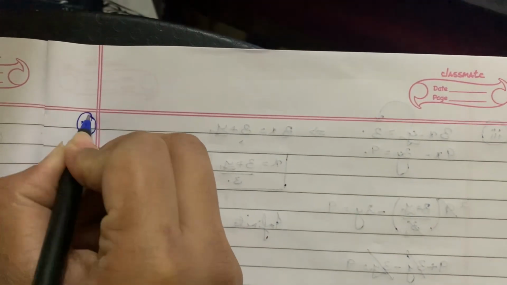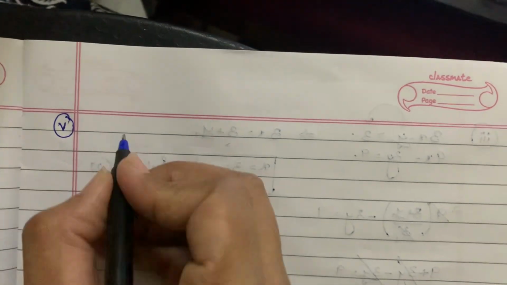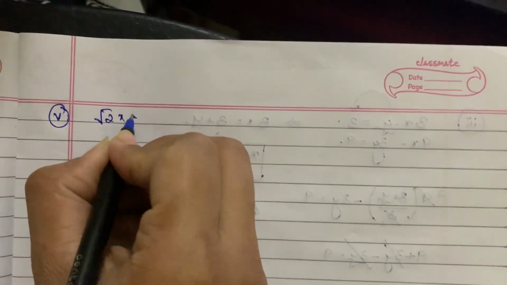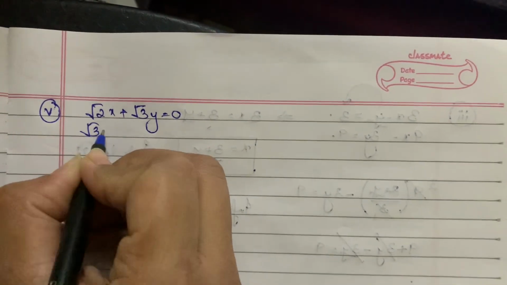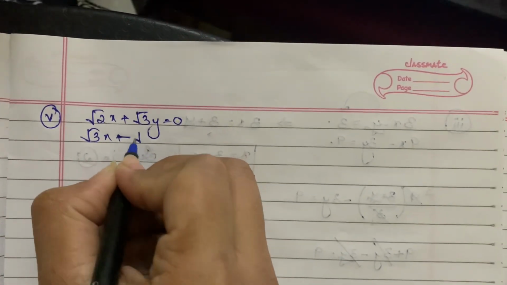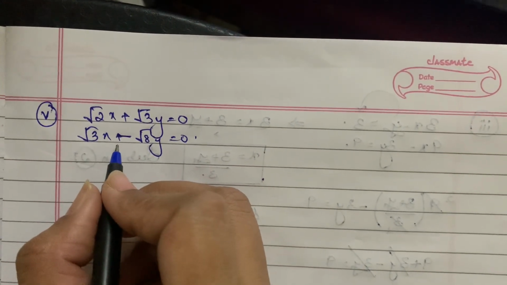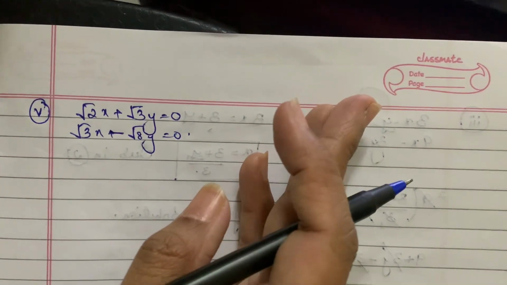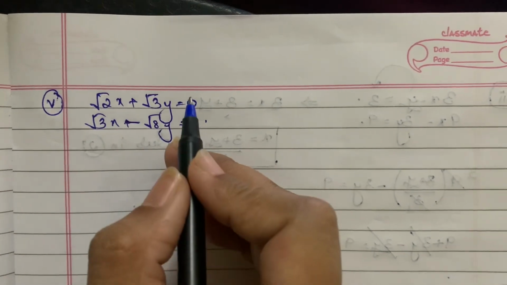Now starting with the fifth question, it is given to us as root 2. This is a question which is given with the roots in here. Okay, so it is root 2x plus root 3y is equal to 0, and root 3x plus root 8y is equal to 0 in here. You see, one mistake in the copying of question can lead to a big problem also. Okay, so what we are going to do in here is we are going to start simplifying it.